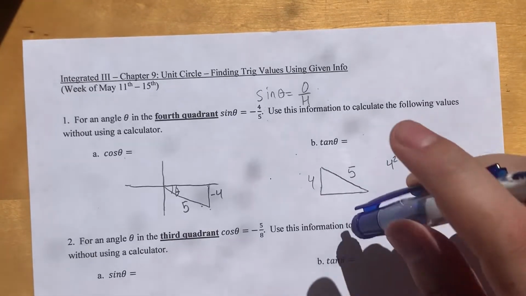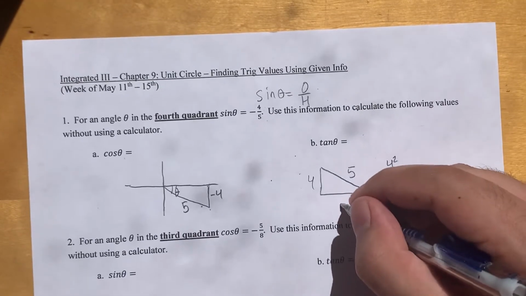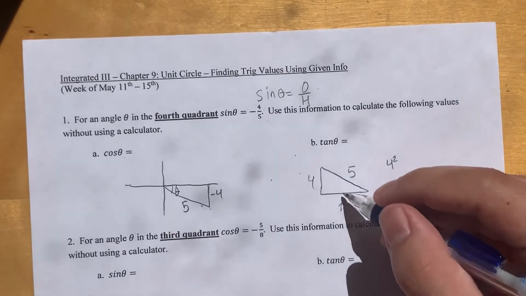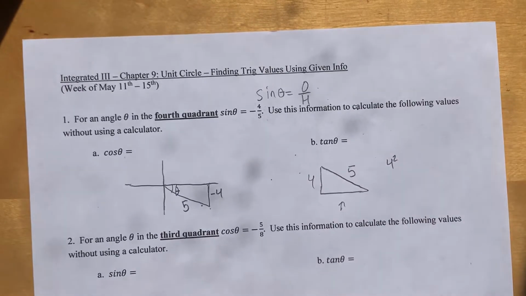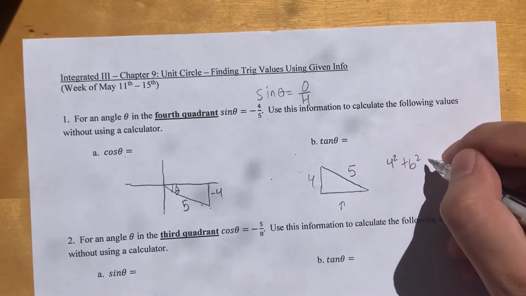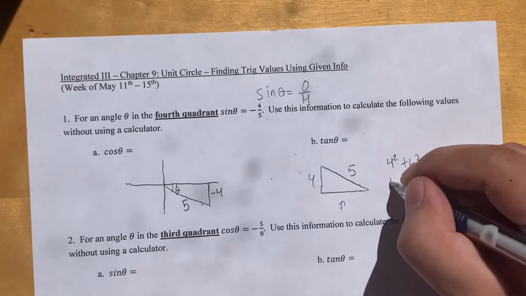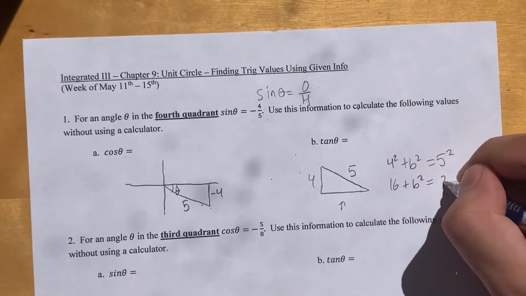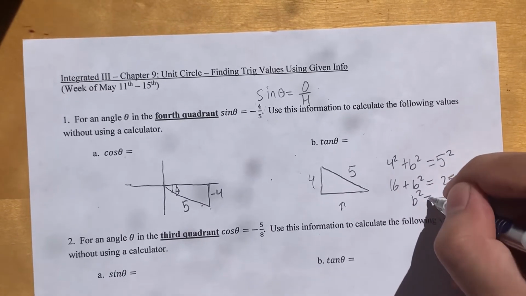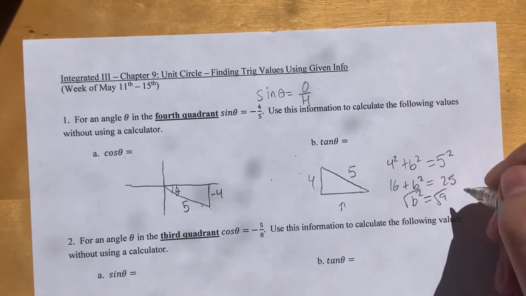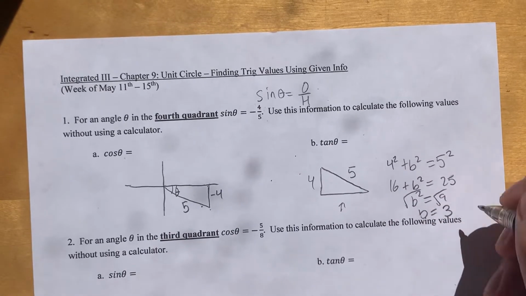Pythagorean theorem to find this length. So we're going to do 4 squared plus b squared equals 5 squared. 16 plus b squared equals 25. b squared equals 9, square root both sides, and b equals 3, right?